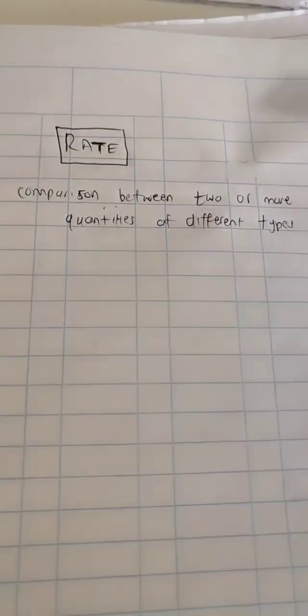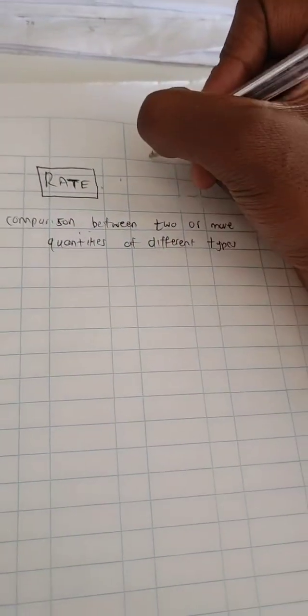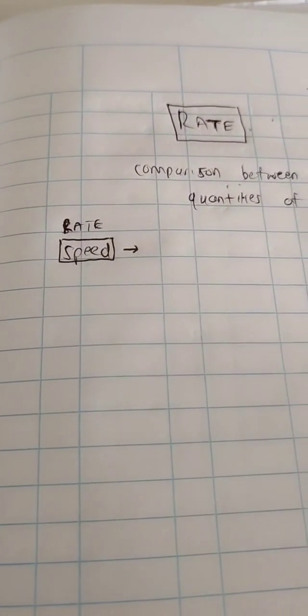More famous and common when it comes to rate type problems is the calculation of the rate speed specifically. Speed is a rate because when we talk about speed, there are two components that we compare, in other words, two quantities that we compare.